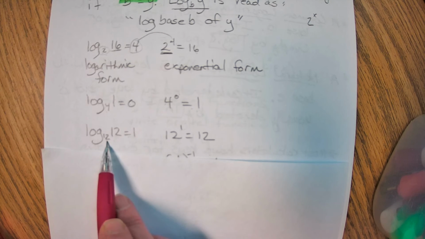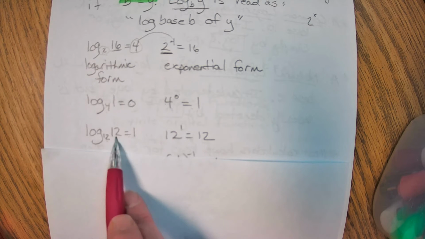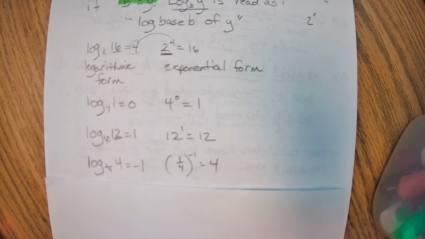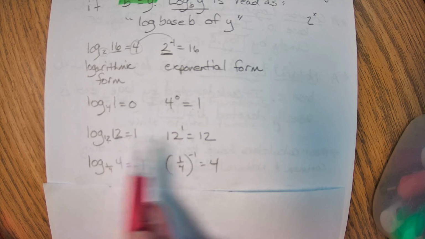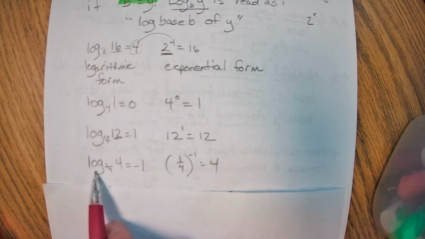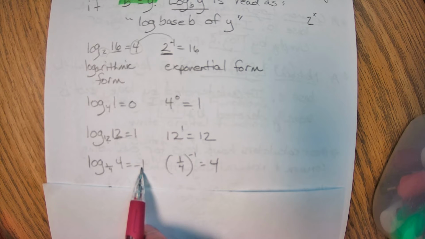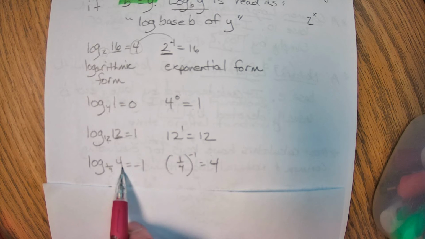We know that this is the base, this is the exponent. So 12 to the first power equals this. Logarithmic form, exponential form. This log base 1/4 of 4 equals -1 is really 1/4 raised to the -1 power equals 4.